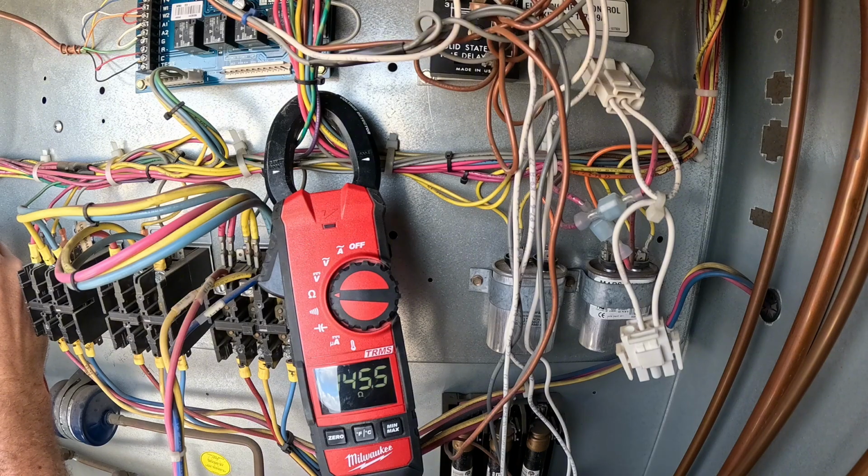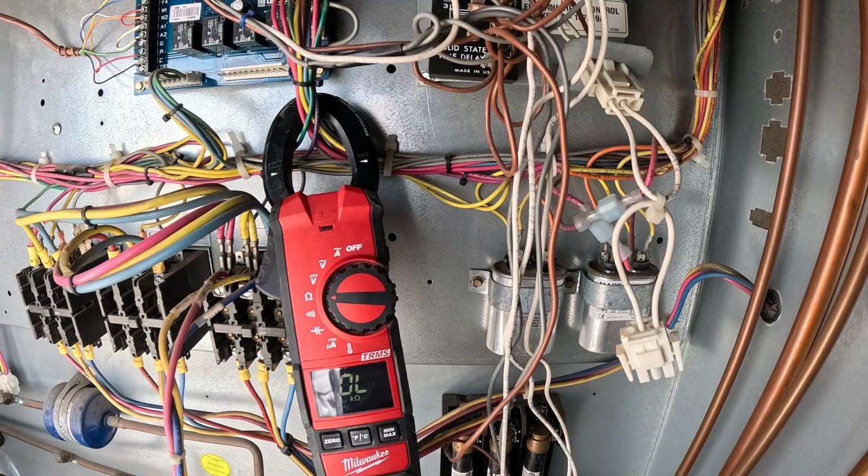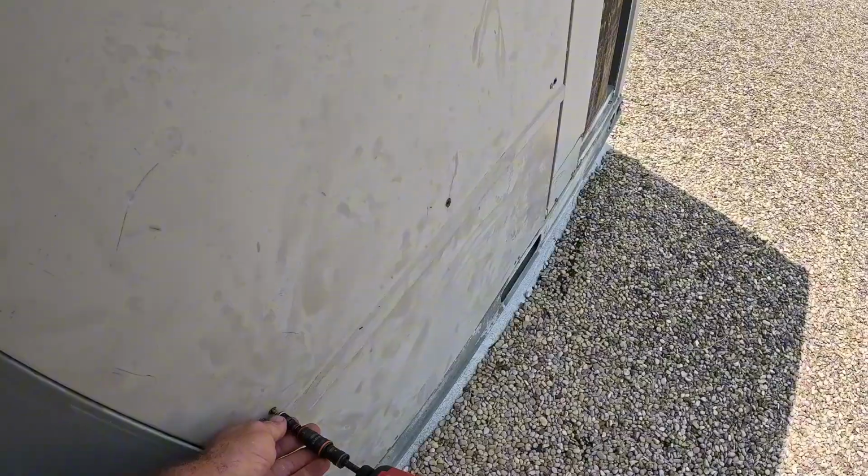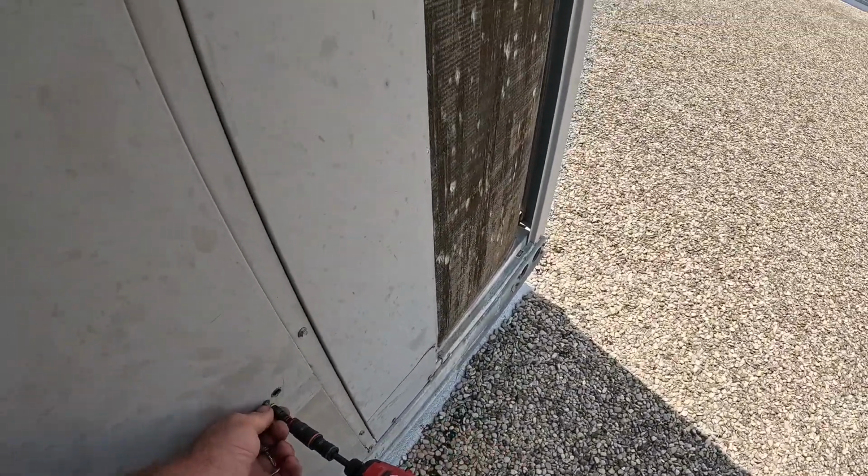Reading the same, huh? I hate that. I'd rather find something that's wrong, that way I can fix something. I know I did something, I fixed something.